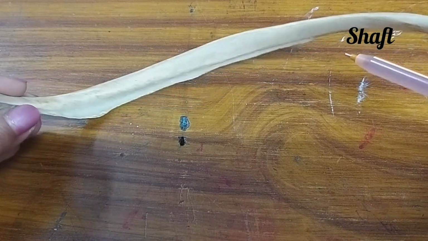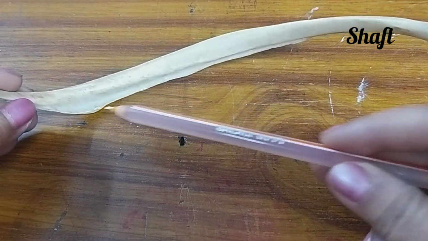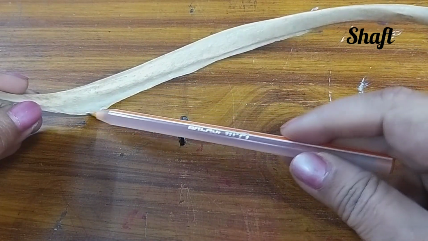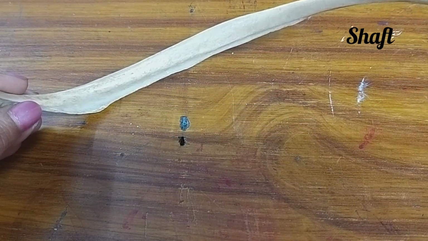The lower lip of the groove actually forms the lower border of the shaft.